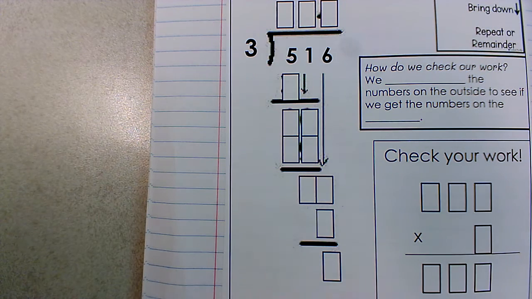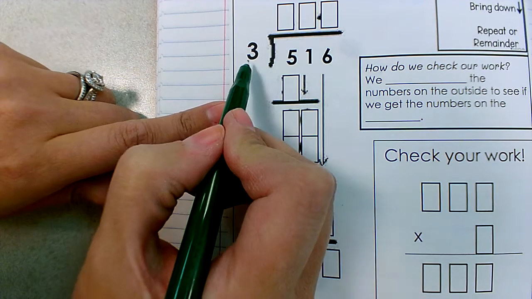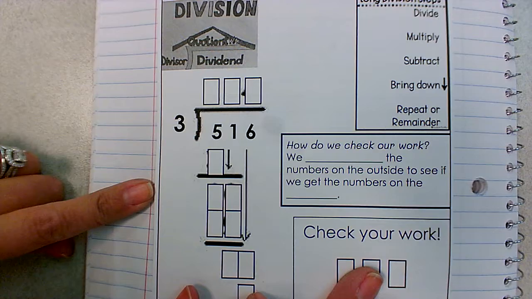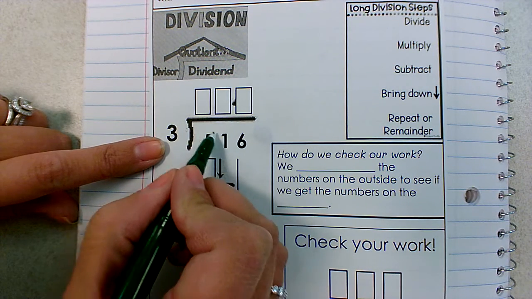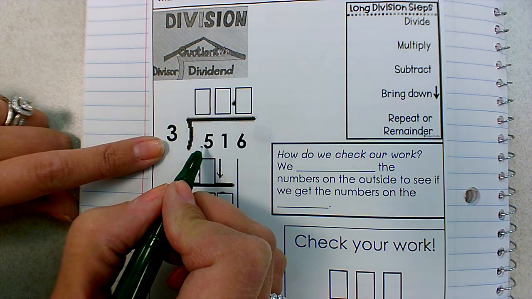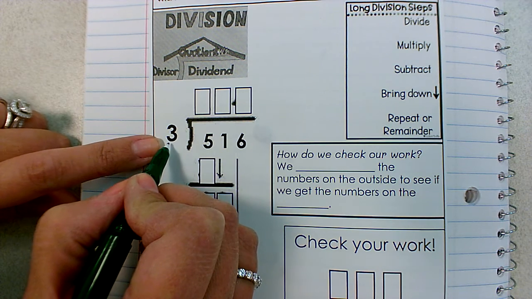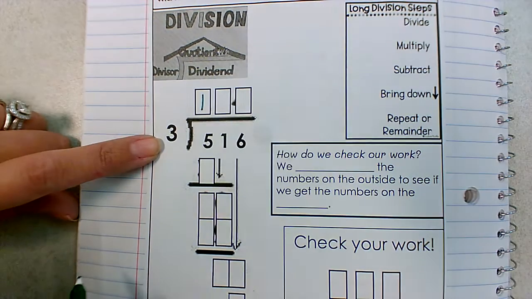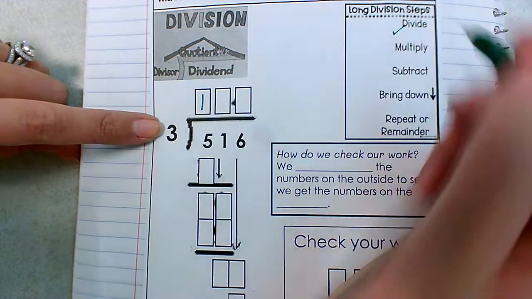It says, remember, I still read it with my dividend first. 516 divided by 3. All right, so my first step, I'm going to divide. So I have 5 in my hundreds, and that's what I need to pass out. How many can I get in my 3 groups? If I imagine a picture, I can just do 1. I can get 1 in each of my 3 groups.